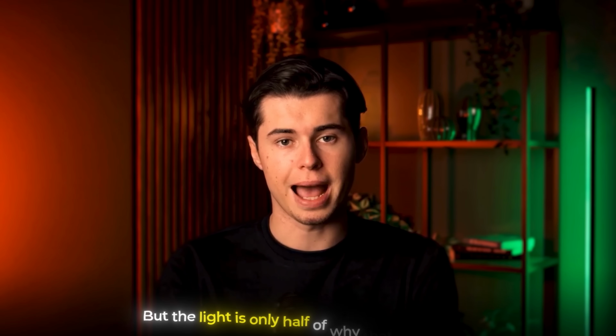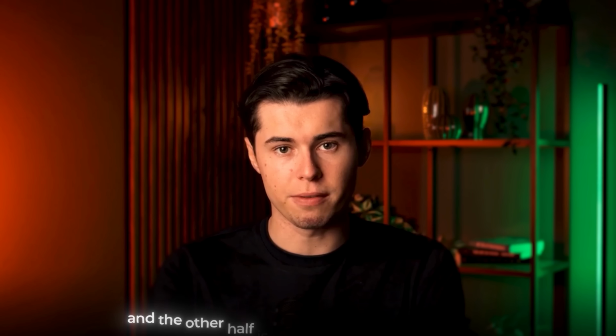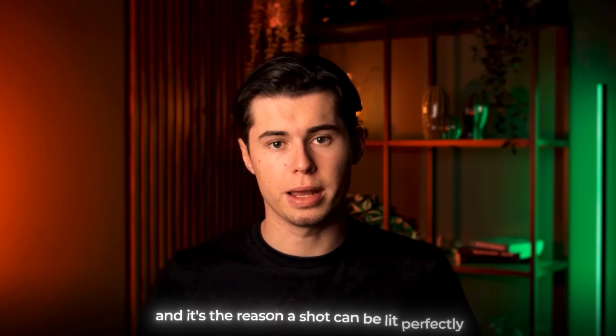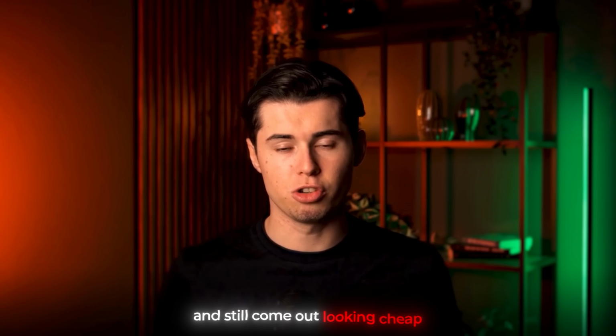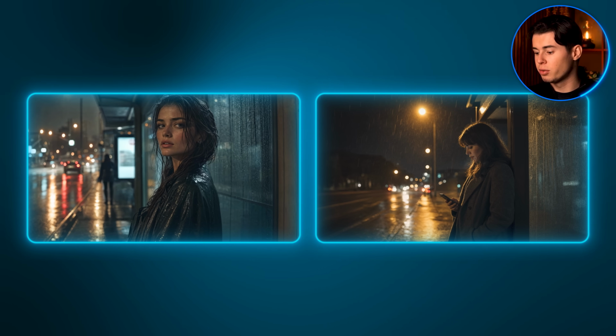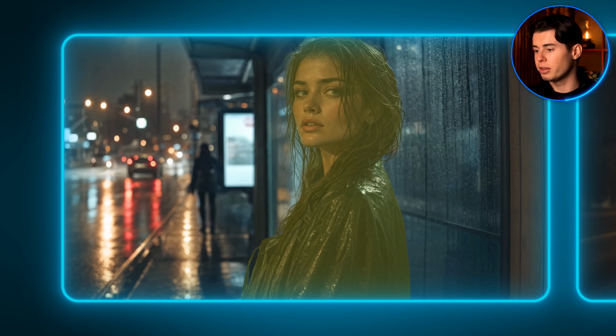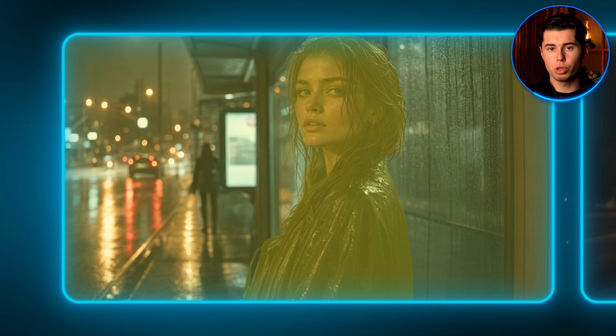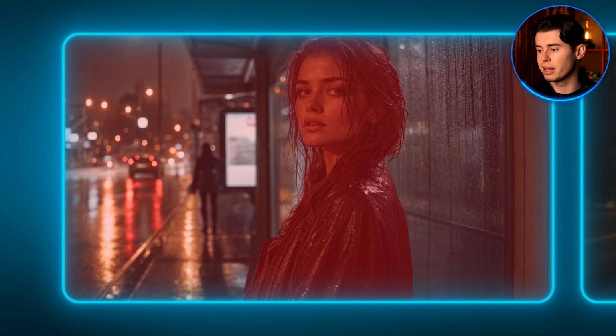But the light is only half of why that shot works, and the other half is a completely different decision. That other half has to do with the actual shot design, and it's the reason a shot can be lit perfectly and still come out looking cheap. Let's go back to the two bus stop images we just made and put them right next to each other. In the first one, she's dead center, staring straight down the lens, and everything from her face to the background is equally sharp, so nothing actually stands out.